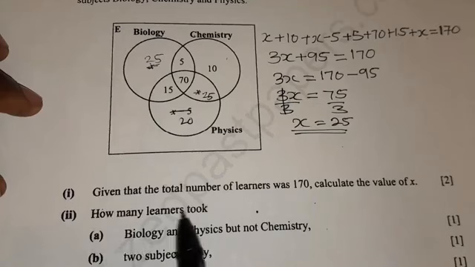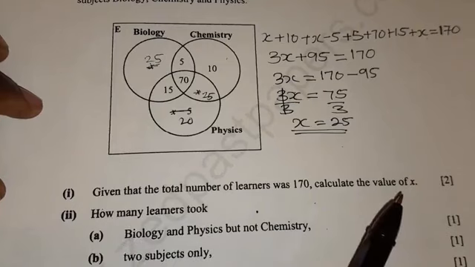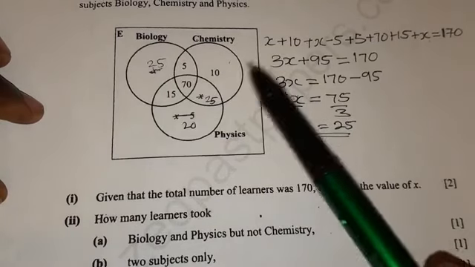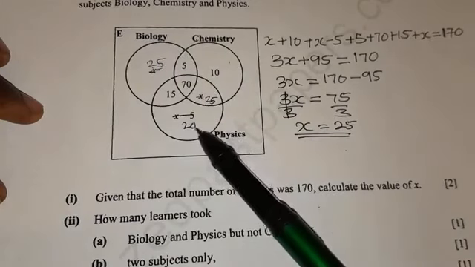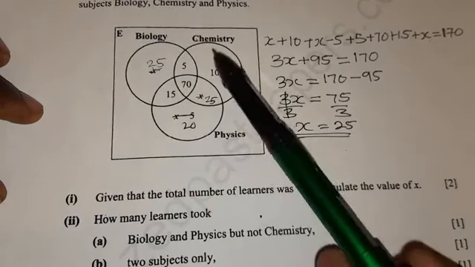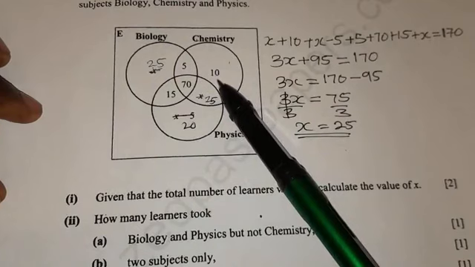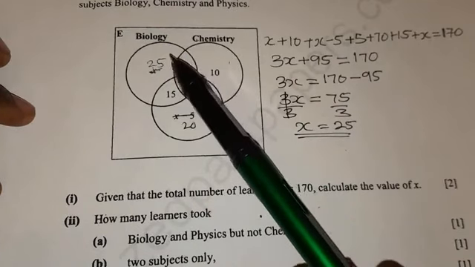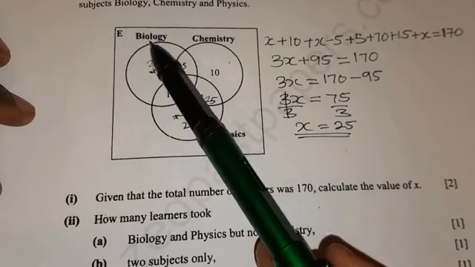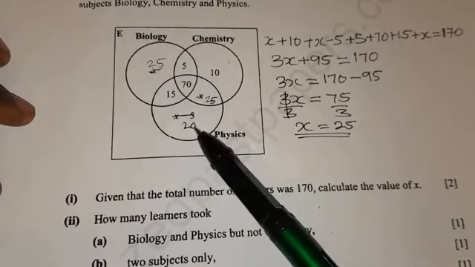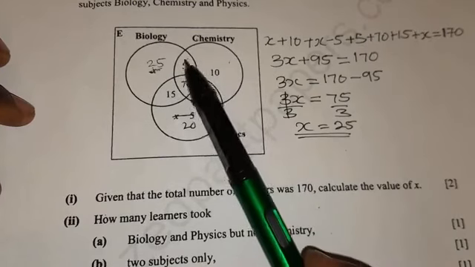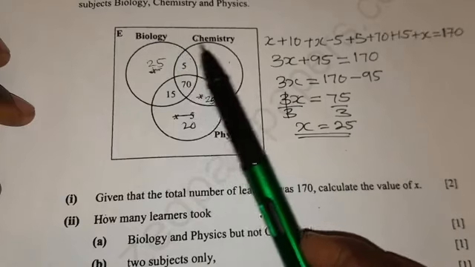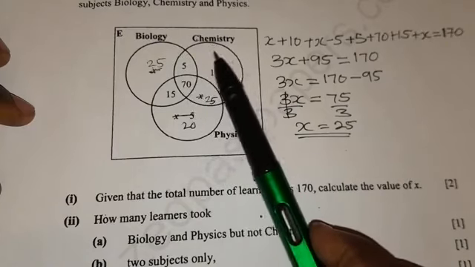Part A says, how many learners took biology and physics, but not chemistry? So they want you to find the total number of learners that took biology and physics, but not chemistry. So in other words, they want you to find the union of set biology and set physics intersect chemistry complement. In other words, we remove all the elements that are in set chemistry.